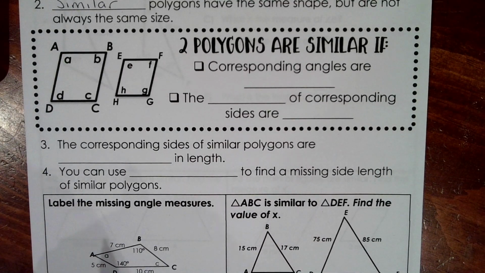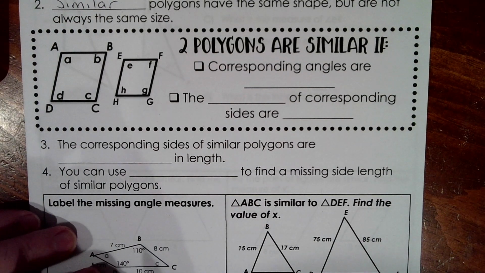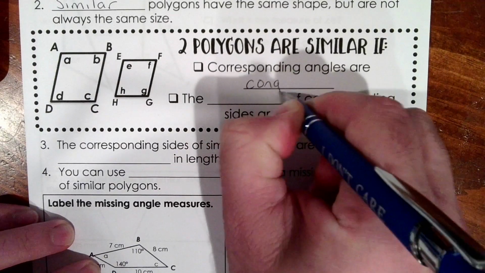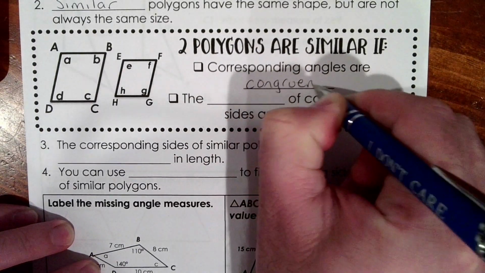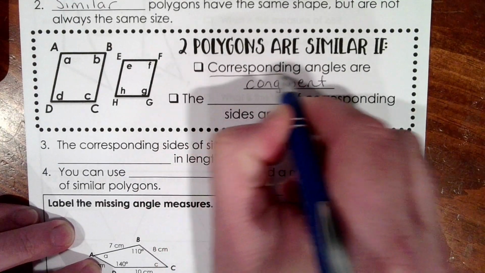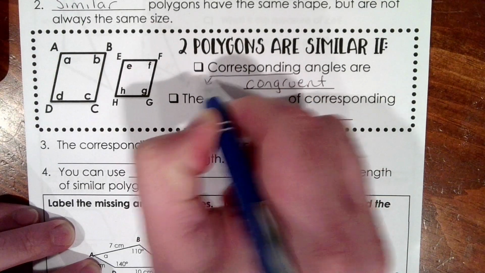Two polygons are similar if their corresponding angles are congruent. The word corresponding means in the same place.